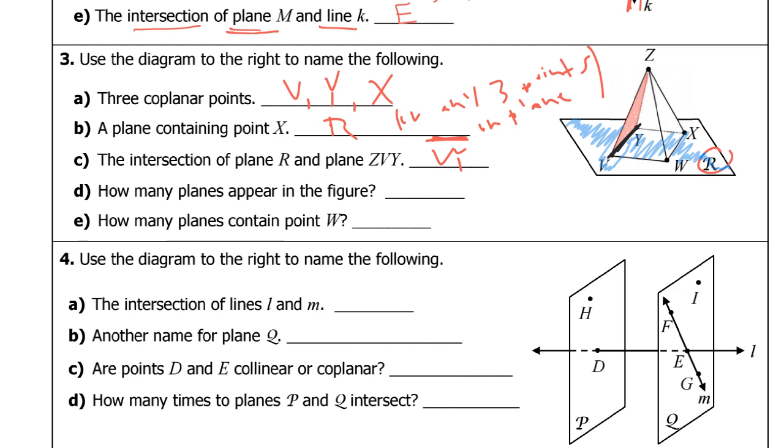Part D is asking how many planes appear in the figure. Now, if you notice, the base of that pyramid is on this plane as well. So we don't have to count that twice. That's only once. So there's your one, and then all the faces. So there's another 1, 2, 3, 4, and this one here in the front, this triangle. So we have 5 total planes.